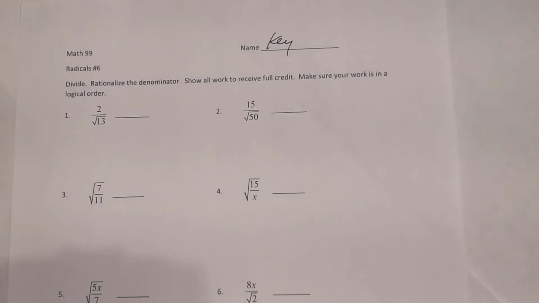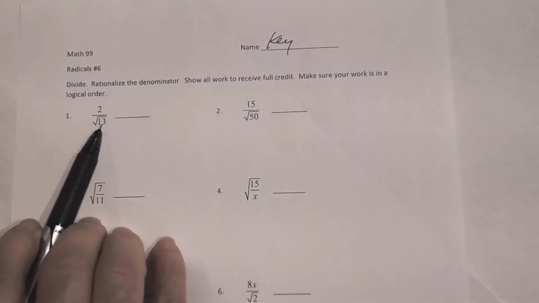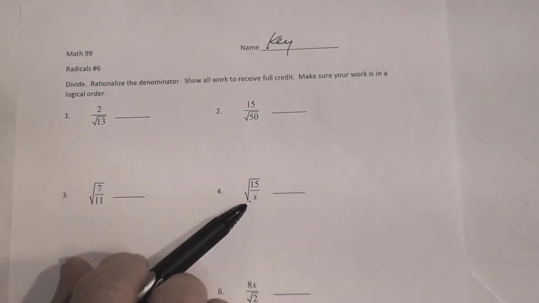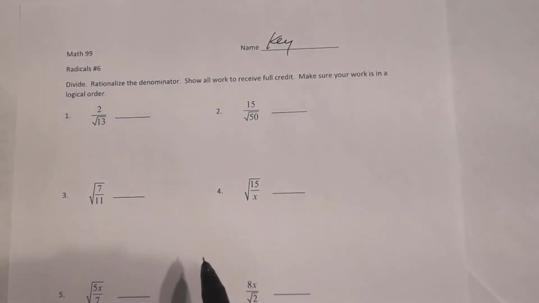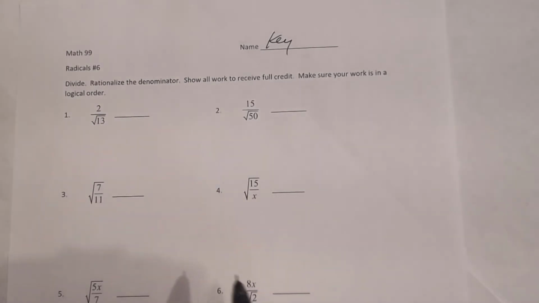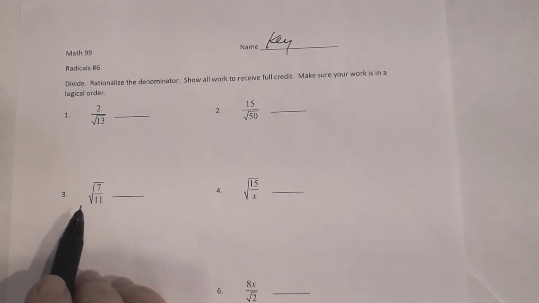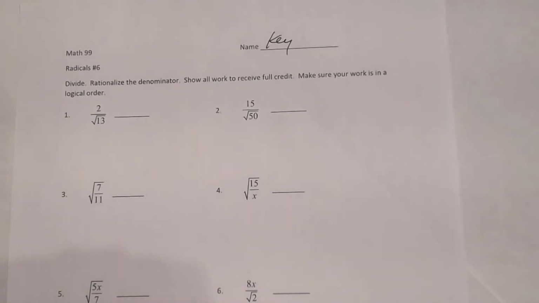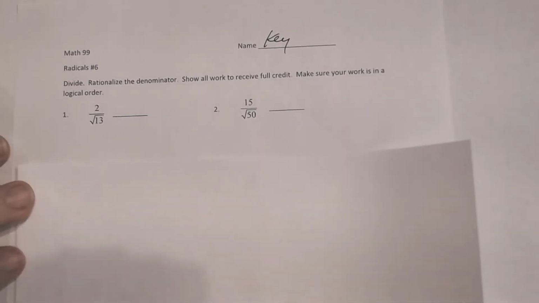So basically, if it's just a real number, rationalize the denominator means make it a rational number. Here we have an x here, so rationalize the denominator here would mean don't have a square root in the denominator, basically. All right. So let's just look at how to deal with this. So in number 1, it's not hard to understand. It's a fairly easy concept.